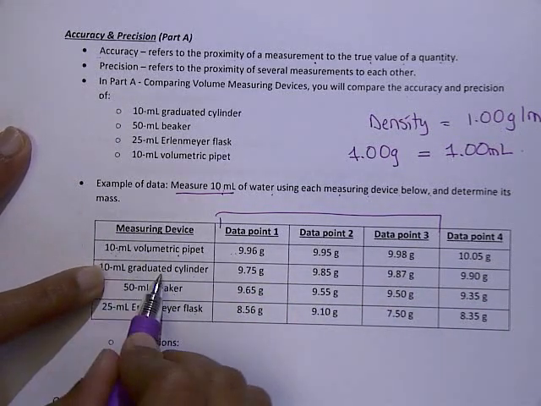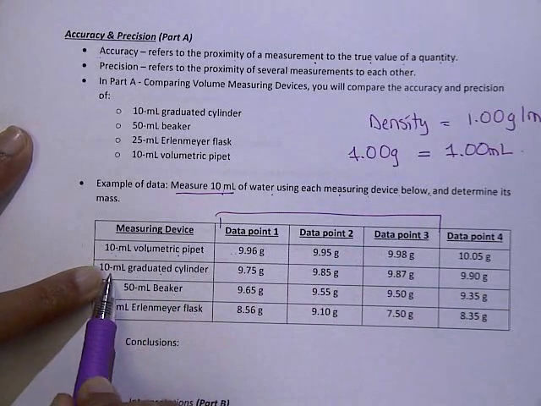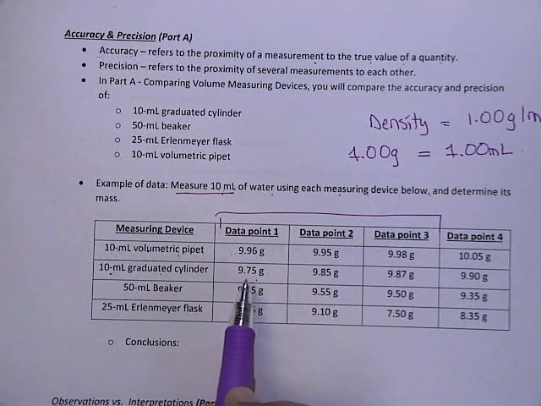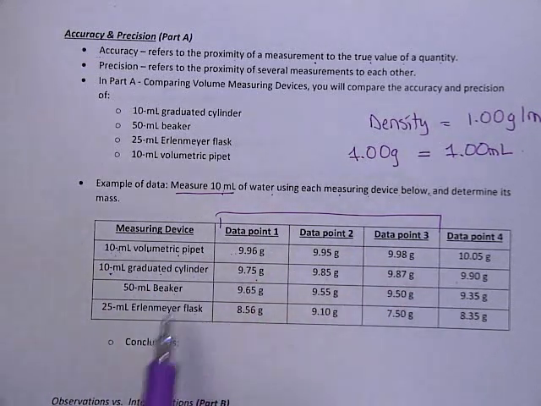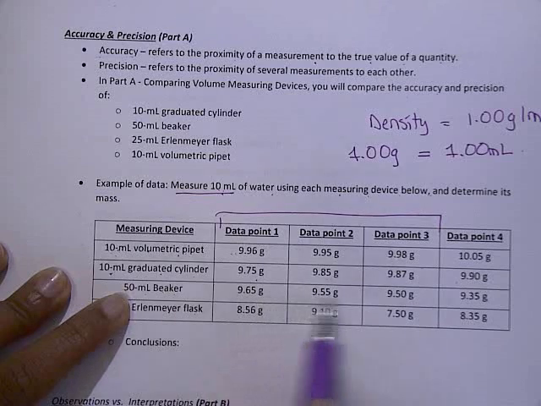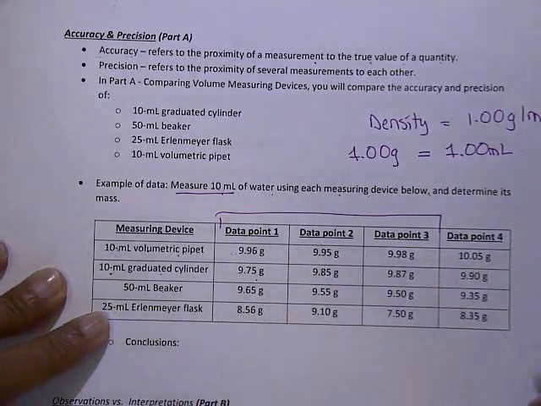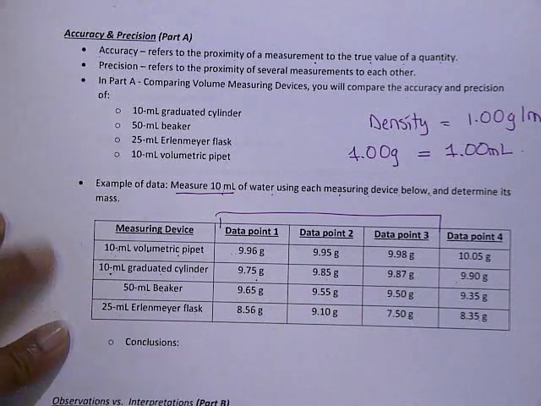So if we take a look at the 10 milliliter graduated cylinder, we measured out 10 milliliters of water as closely as possible, and then we weighed it out into a tared beaker and figured out its mass. Similarly with our 50 milliliter beaker, similarly with our 25 milliliter Erlenmeyer flask. So we can take the averages here.